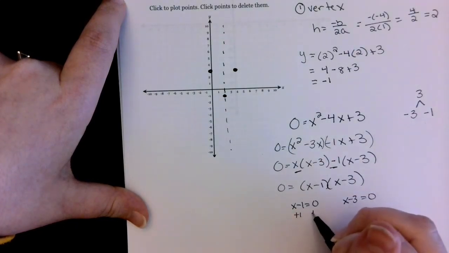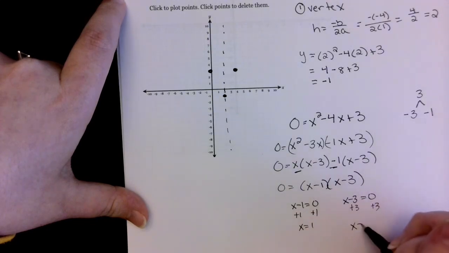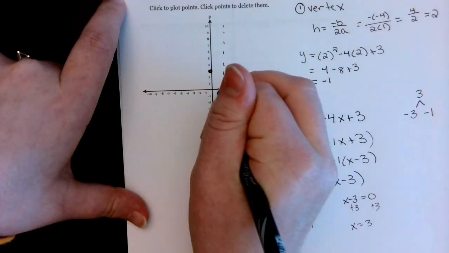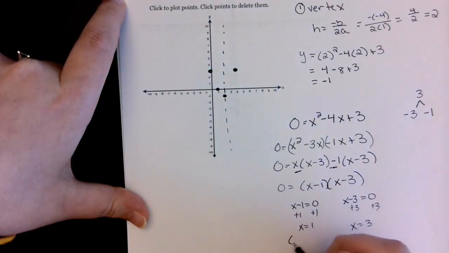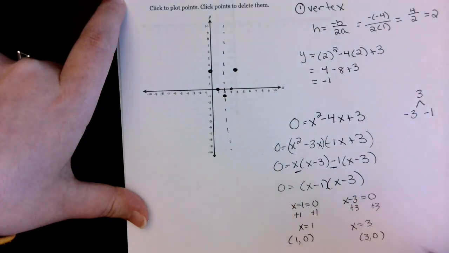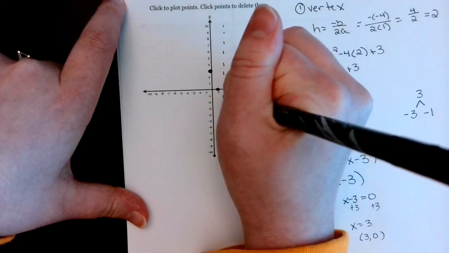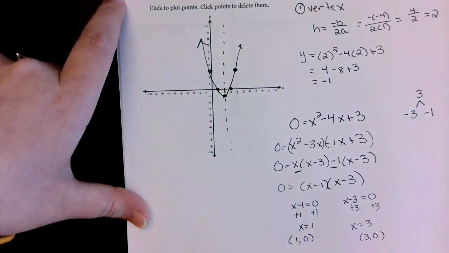Here, x will equal 1. Here, x will equal 3. So I'm going to plot my 1 there, because it's technically the point 1, 0. And I'm going to plot the 3 here, because that point is 3, 0, since they're my x-intercepts. And then you just graph your parabola.